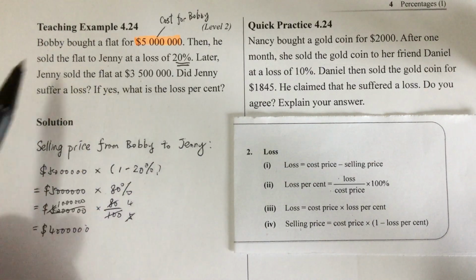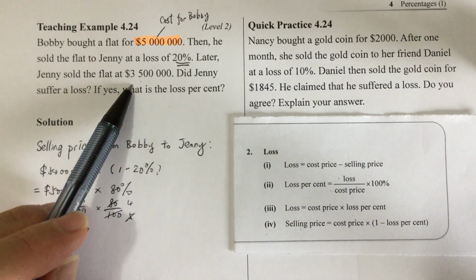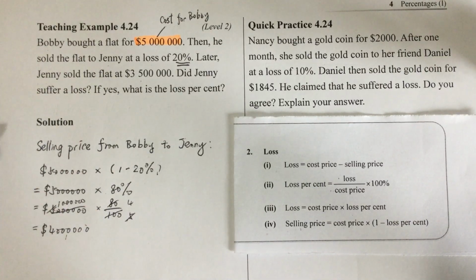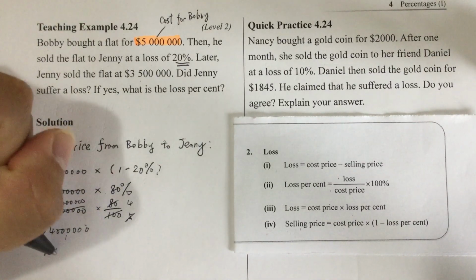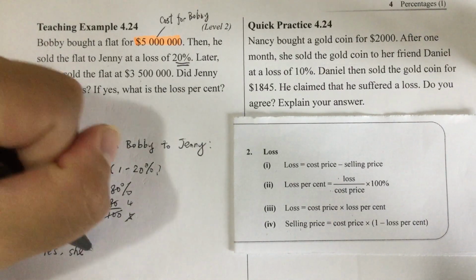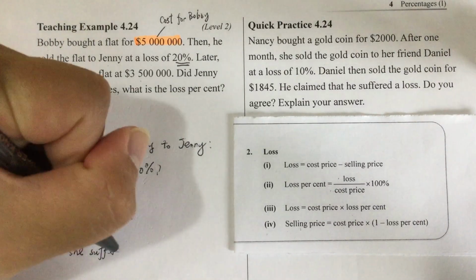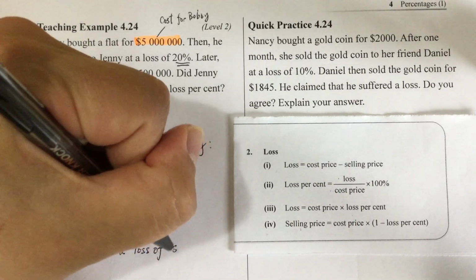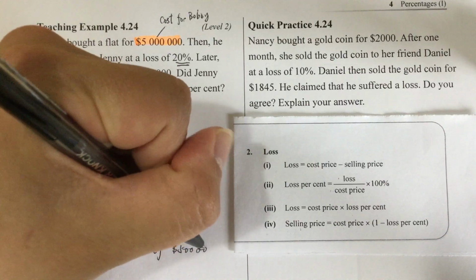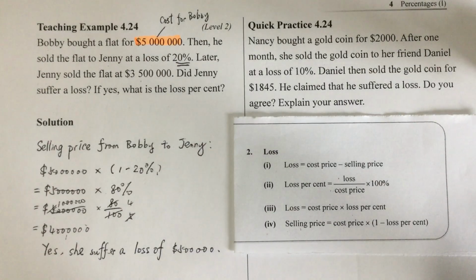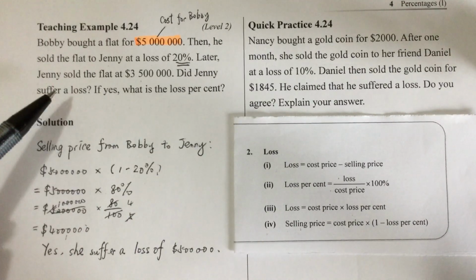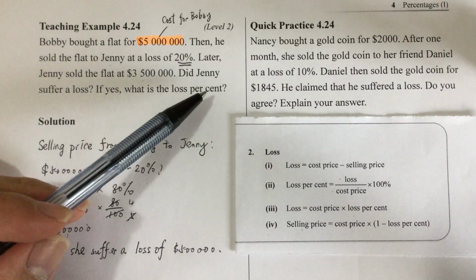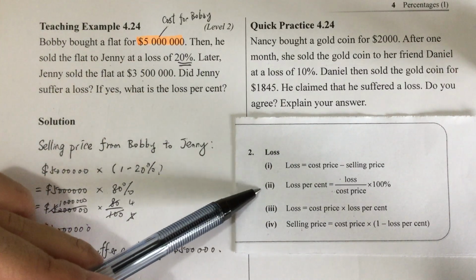Because Jenny sold the flat at 3,500,000, obviously she suffered loss. Yes, she suffered a loss of, you can minus it immediately, $500,000. Okay, this one is the first part of it. Because you are going to answer the question, did Jenny suffer loss? The answer is yes. And then we are going to answer the second question, the loss percent. We will use the formula 2 here.